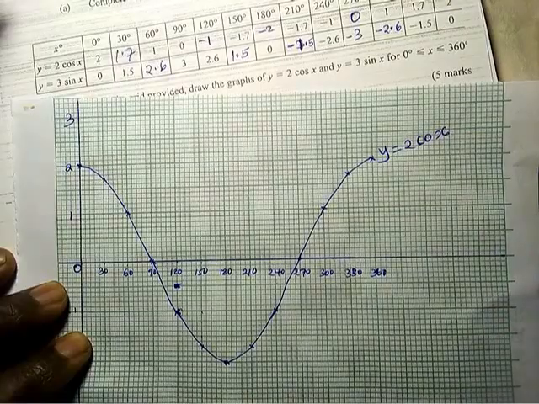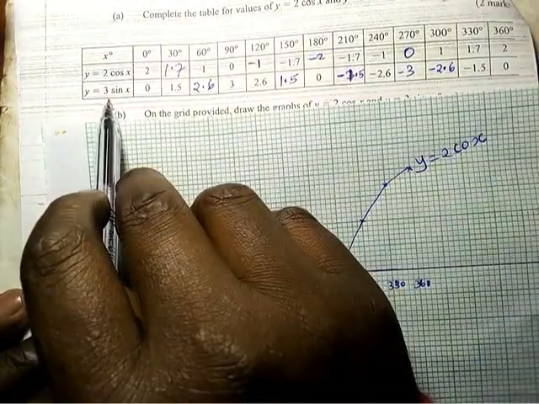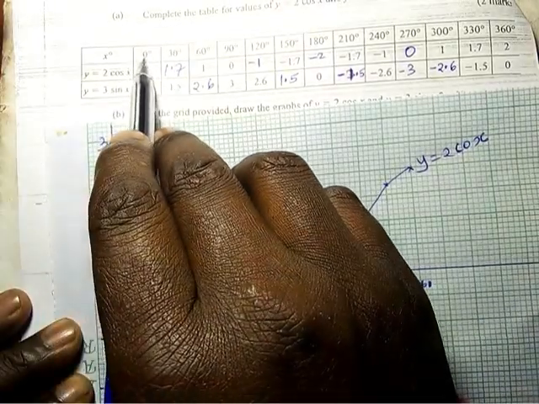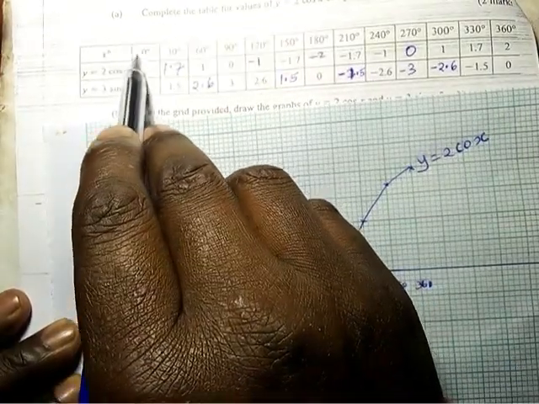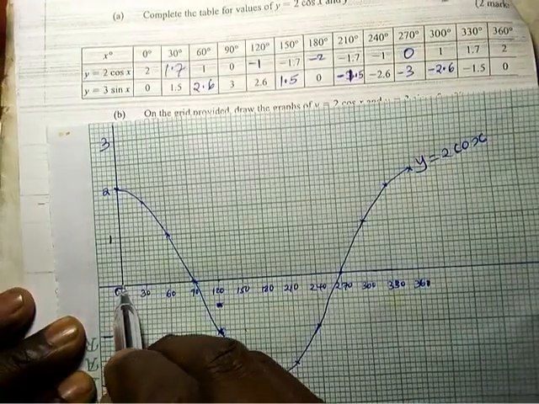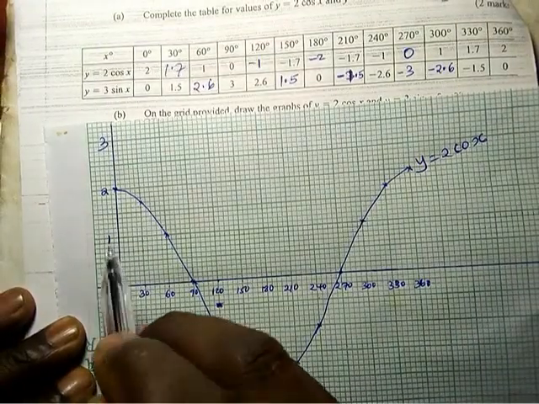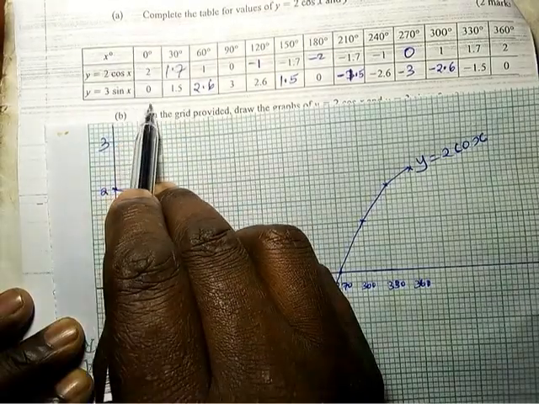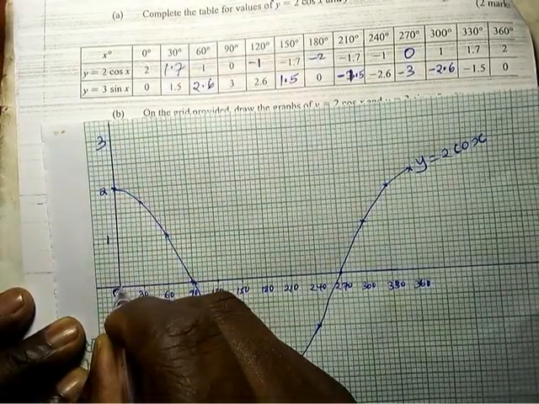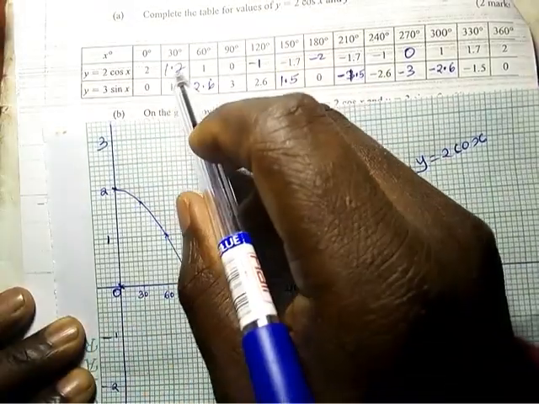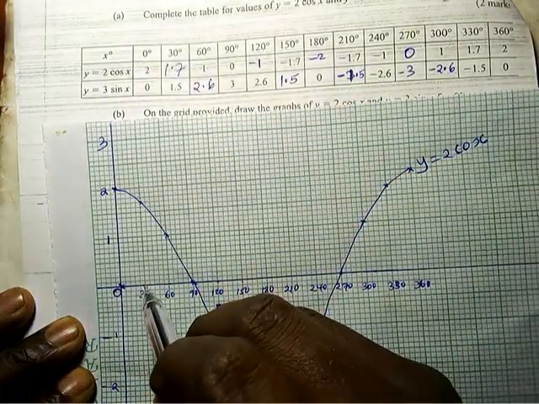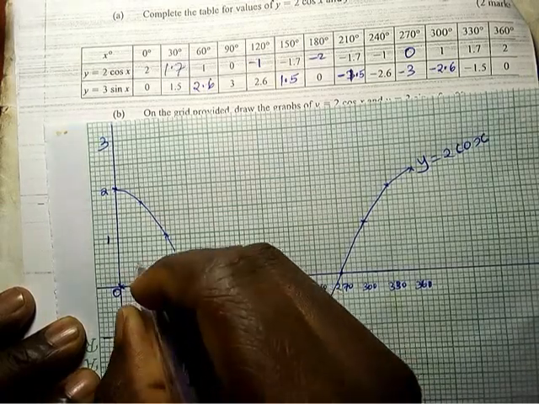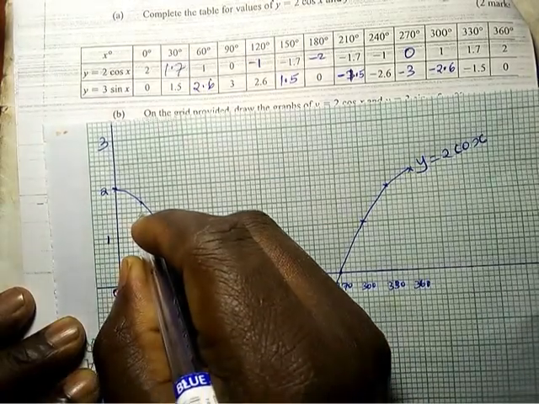So next one, now we start y is equal to 3 sin x. So when x is 0, what is the value of y? It is 0. When x is 30, y is 1.5, 1.5 is here.